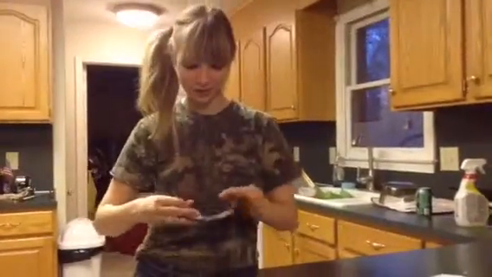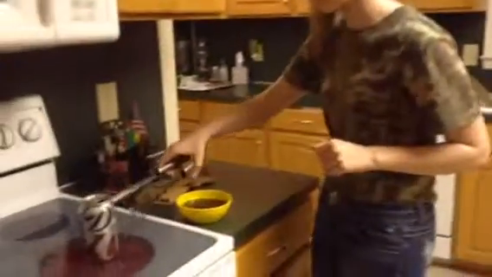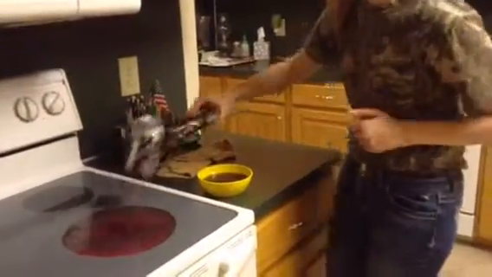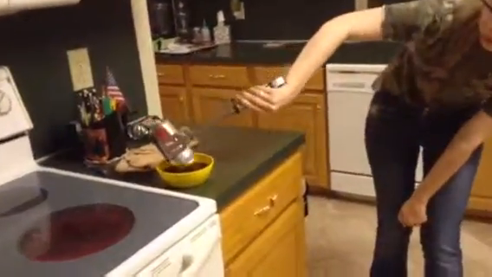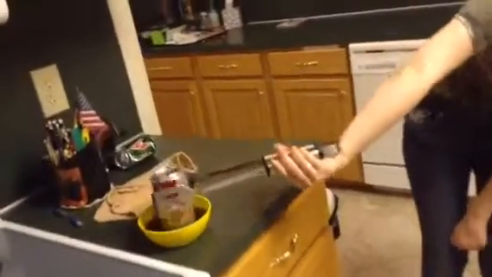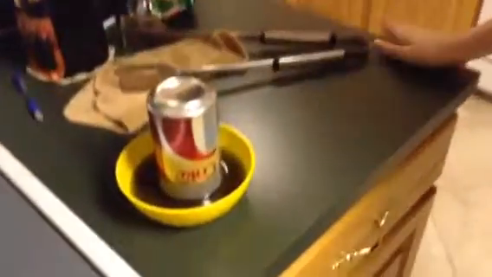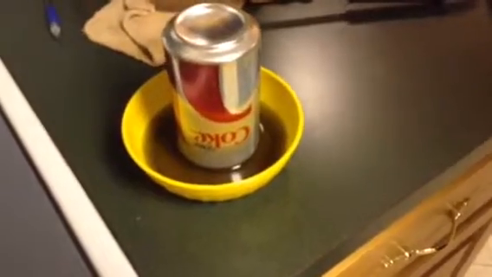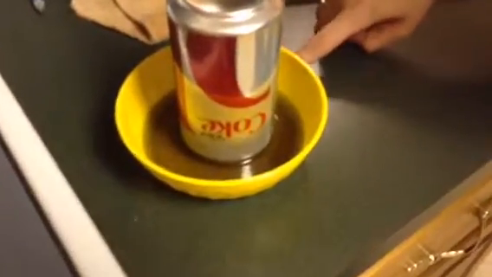Okay, let's try a little experiment. Now let's turn the can upside down. Let's see what it does. As you can see, the volume of the water is slowly going down. That's because the air pressure inside the can is sucking it all up.